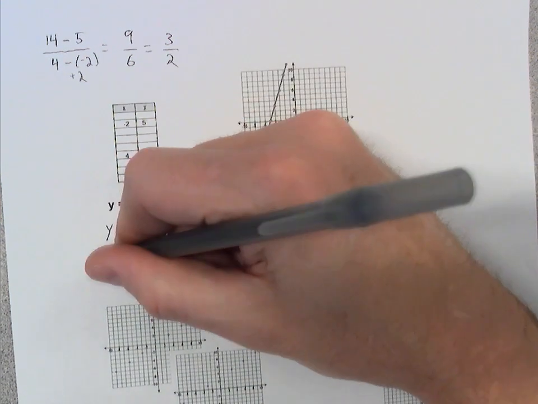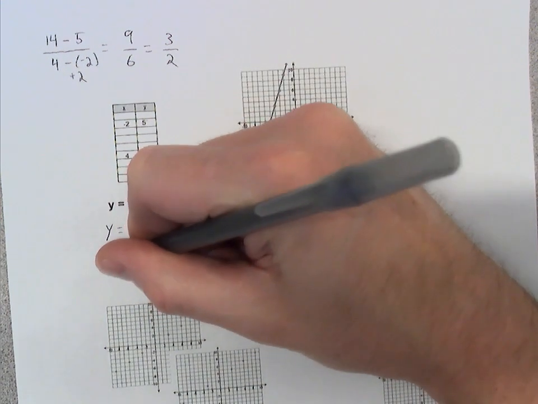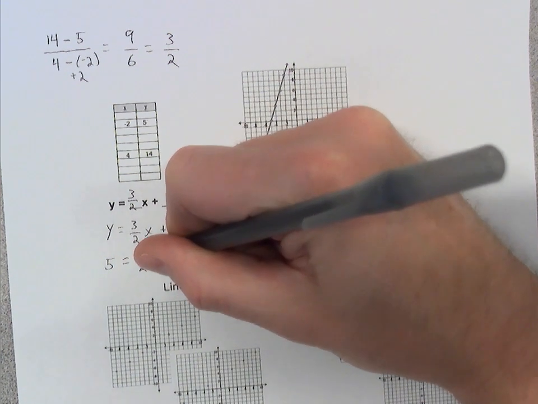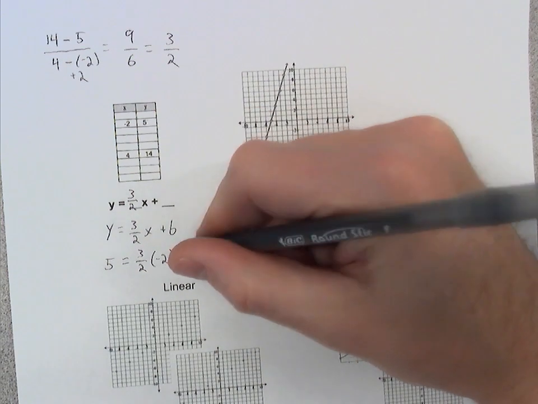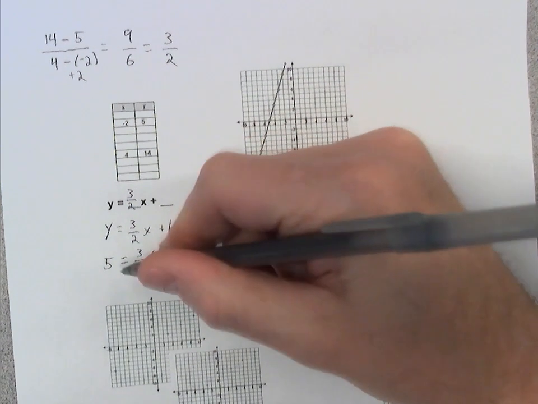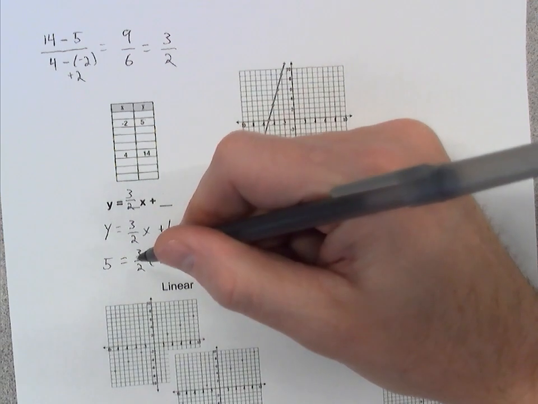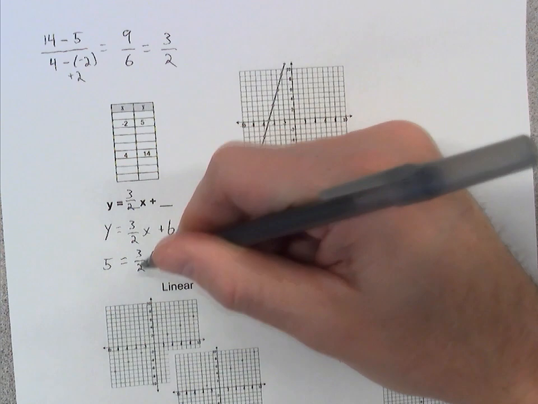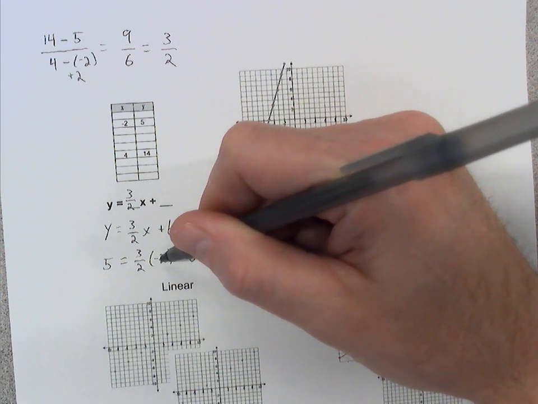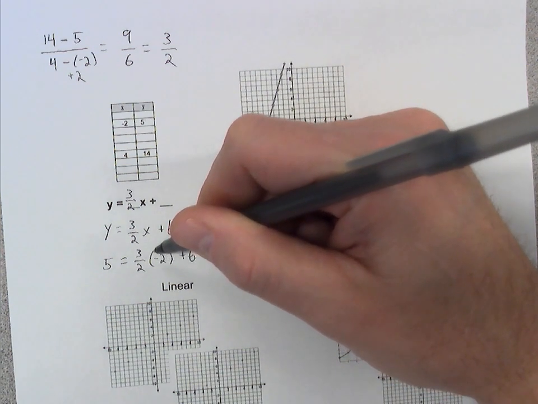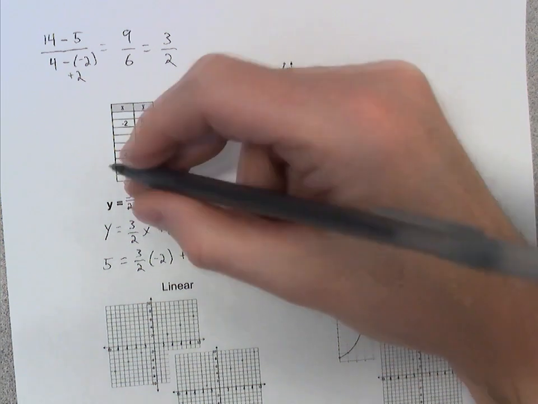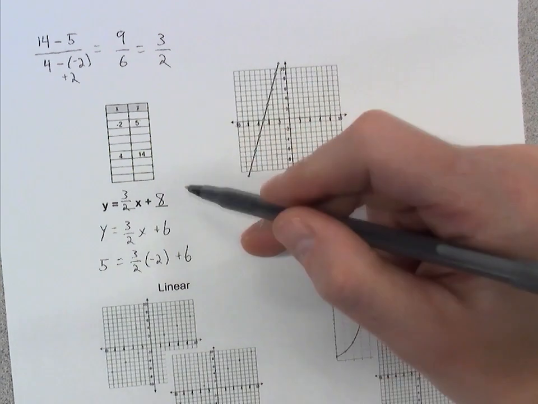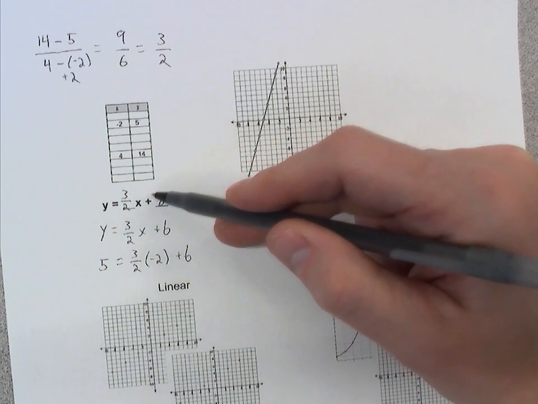So if I know y is 5, I'm going to substitute that in for y, and that's going to equal 3/2 times -2, plus b. And then we can just solve for b. And so if I take 3 times 3/2 times -2, and then subtract that value from both sides, I get that b equals 8. Okay, and that's my slope-intercept formula: 3y equals 3/2 x plus 8.